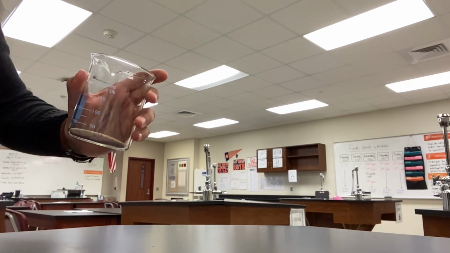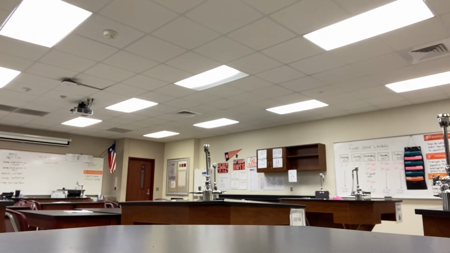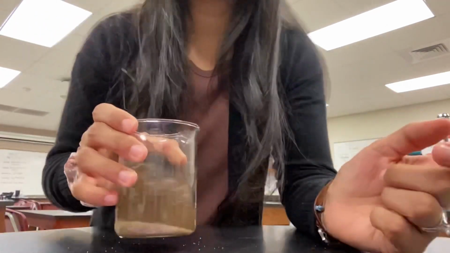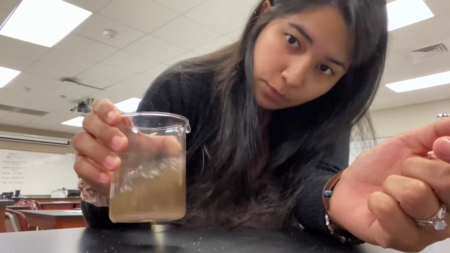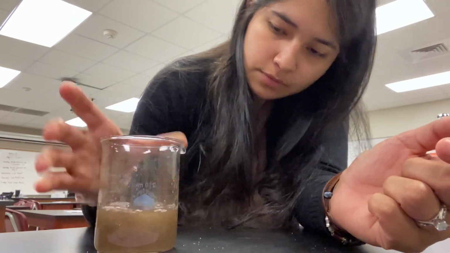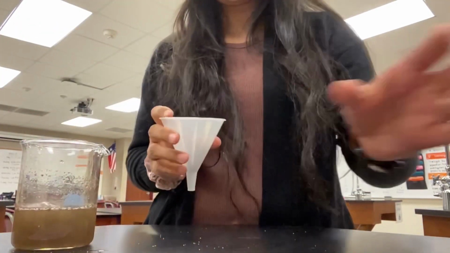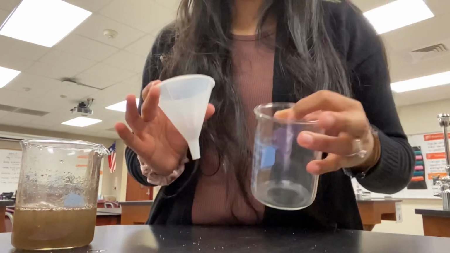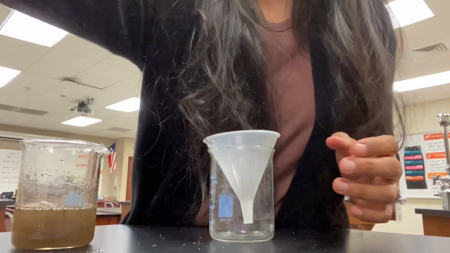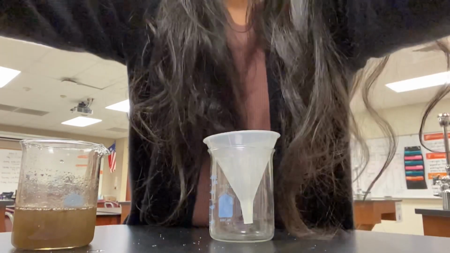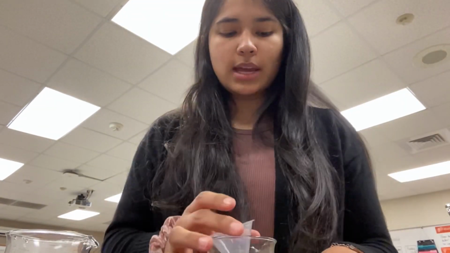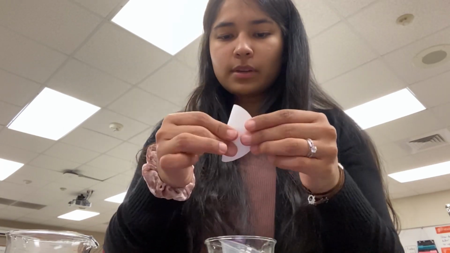So I'm going to grab some water. And then I'm going to start filtrating. I'm going to allow my ionic compound to dissolve. In the meantime, while it settles a little bit, I'm going to get my funnel, my beaker, and also my filter paper. Actually, because I know that what we have in here is going to be sand, I'm going to get the small funnel because I want to use a better filter.